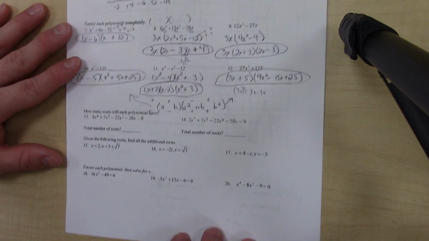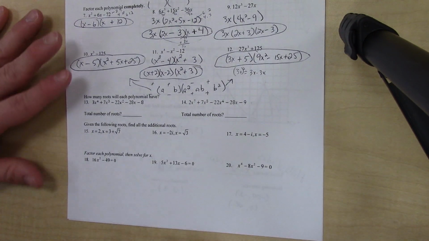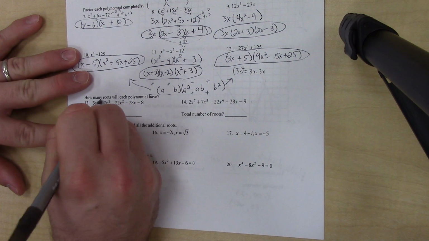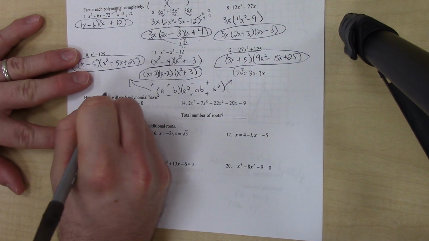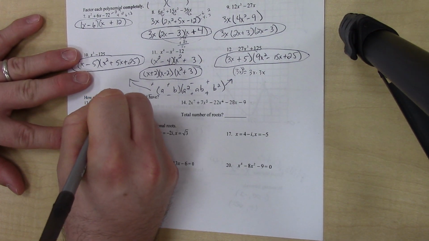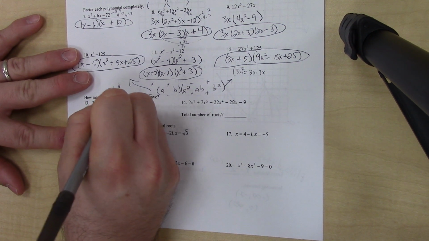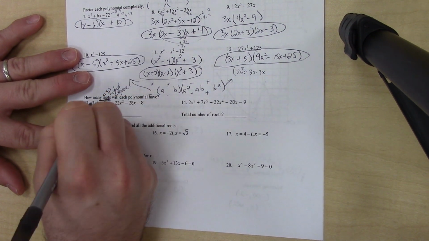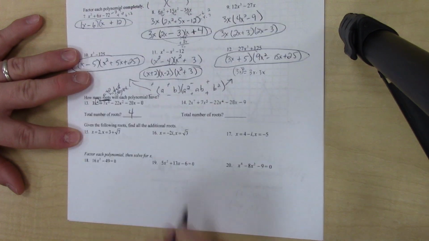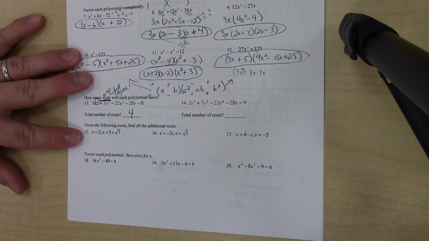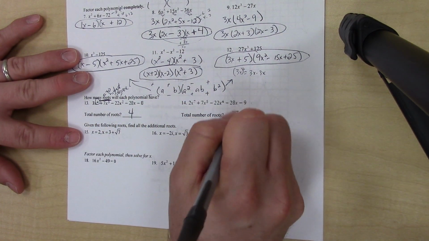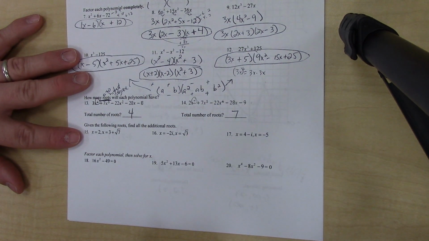I'm going to move it down here. Make sure I don't skip anything today. The number of roots is equal to the highest degree. And so this has a 4, so there's 4. This should be a really, really easy one for your test. Two gimme points. This is 7 as well because the highest exponent is 7.